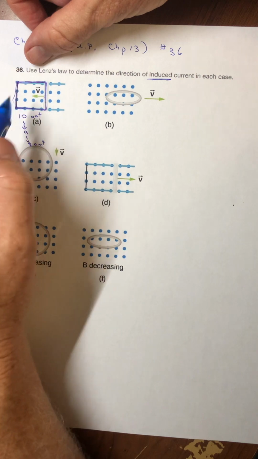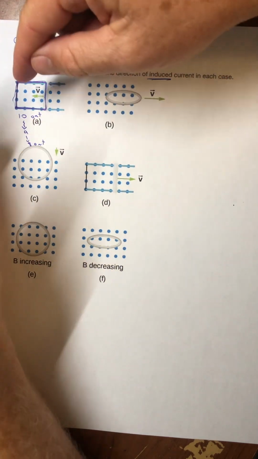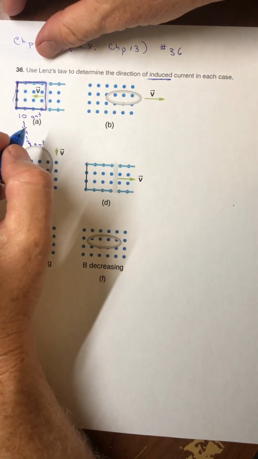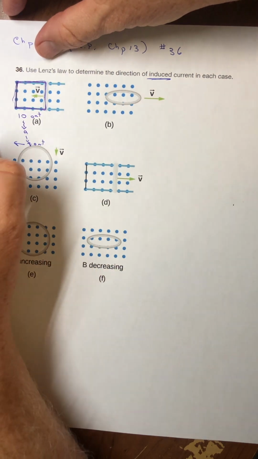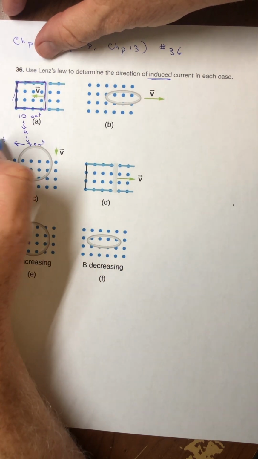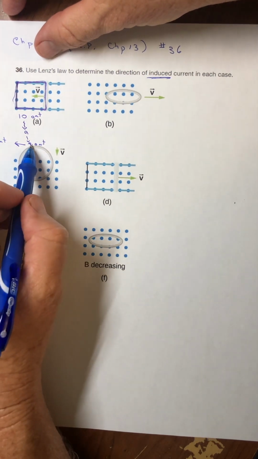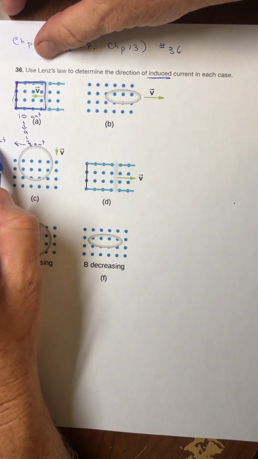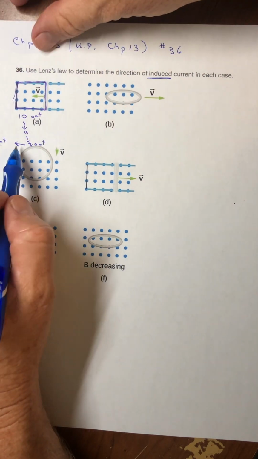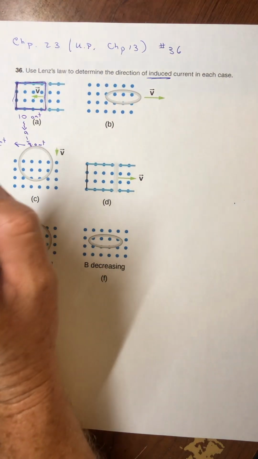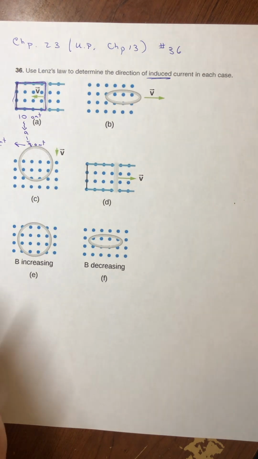So the current will be set up in such a way to get us back to 10. If it dropped down to 2 out, the secondary would be created to make 2 out. So we have 8 still left from our primary, and then the 2 created from our new induced current, our secondary, making us back at 10. And so that's why I keep saying it opposes the change.